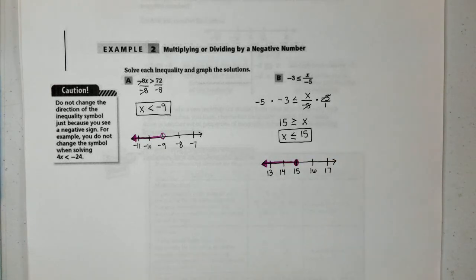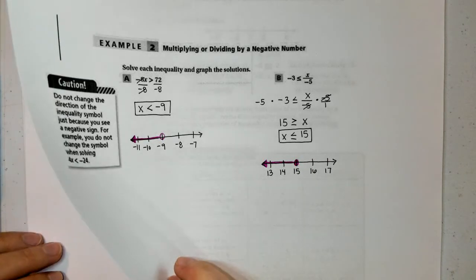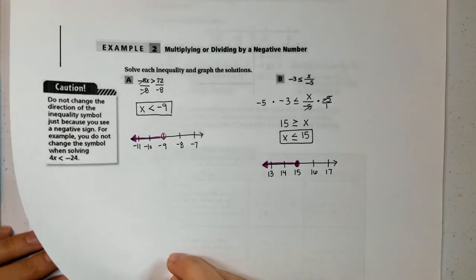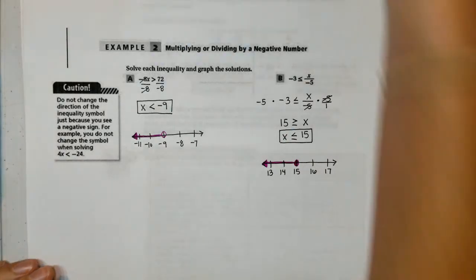Okay, so that is example 2. So now we're going to have a check it out problem. There's 2 of them for you to try. So go ahead, pause the video, try these 2 on your own, and then resume the video when you are ready. Let me try to get the focus back so you can see this. There we go. All right, so go ahead and solve these 2 problems.